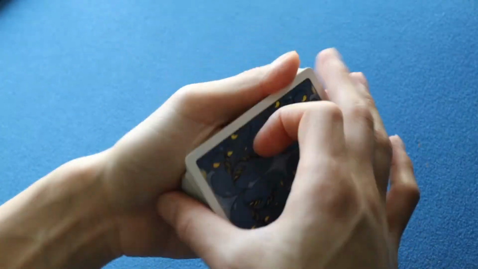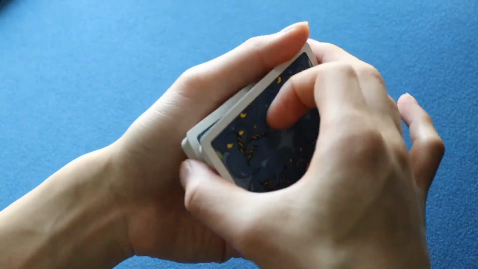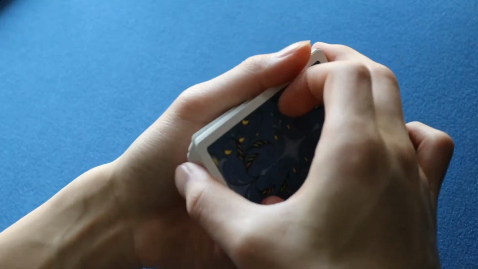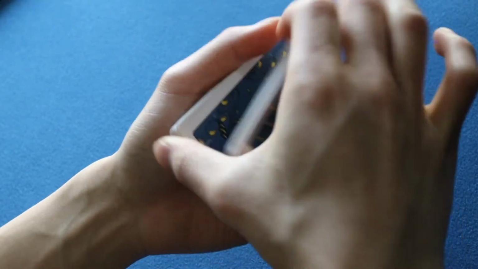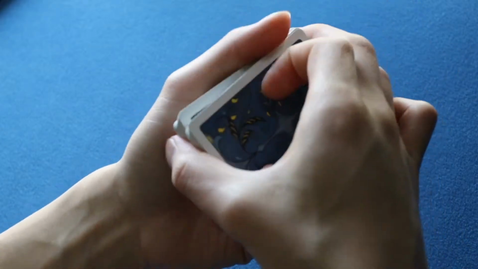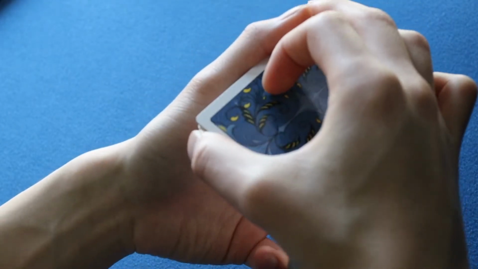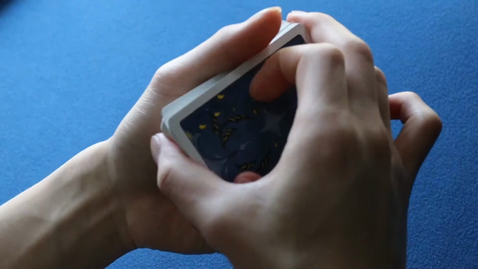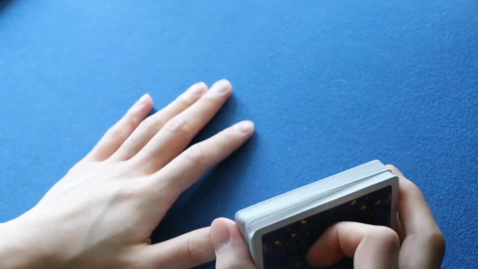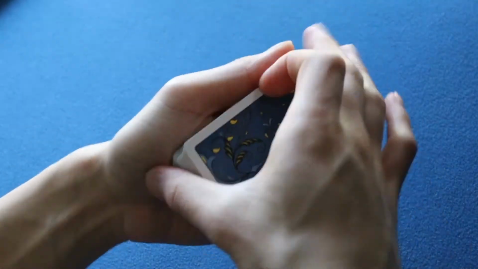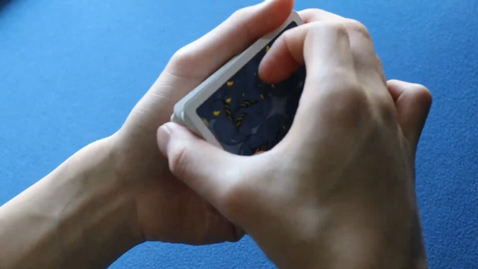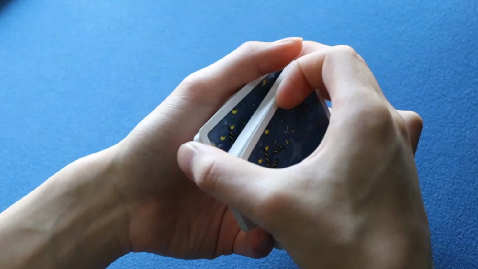But essentially, when you pull this packet off to the side, your right hand is also going to pull this packet upwards. Man, I'm losing my train of thought. I'm always struggling with the classic pass. But as you're pulling this packet off to the side, you're also pulling this packet upwards.